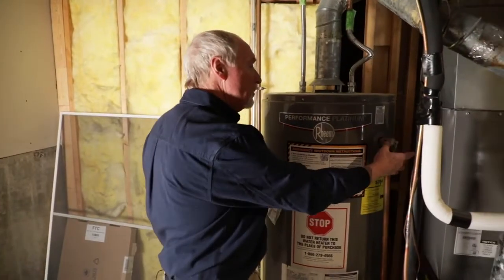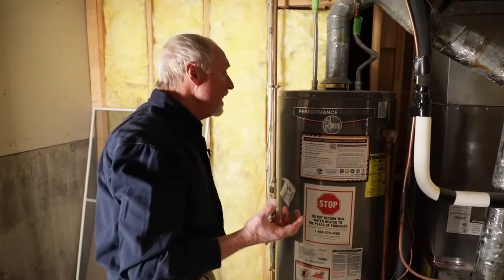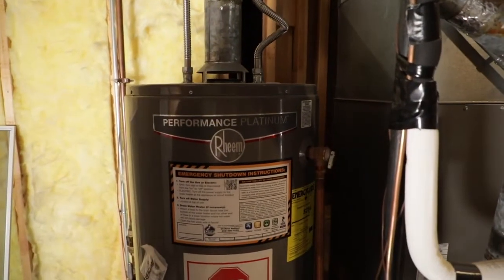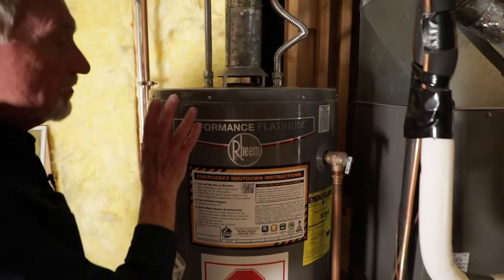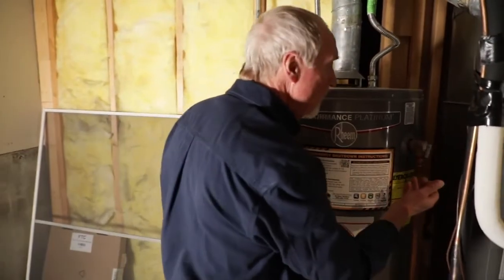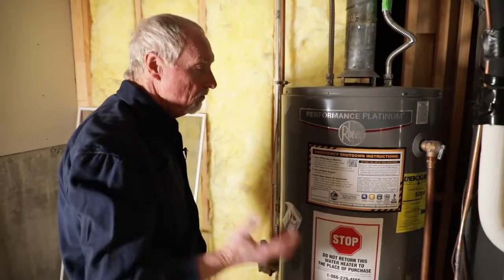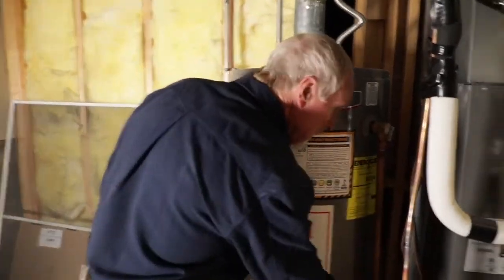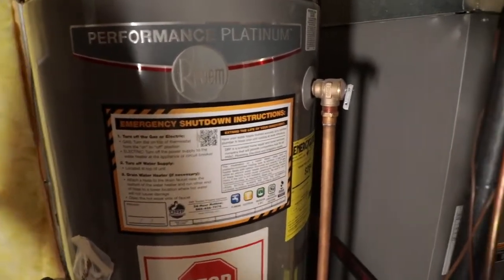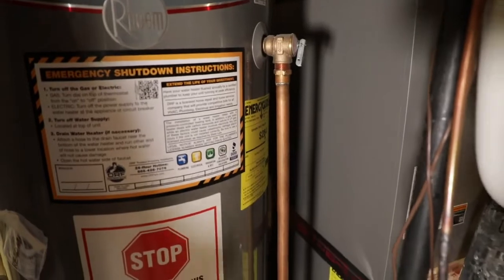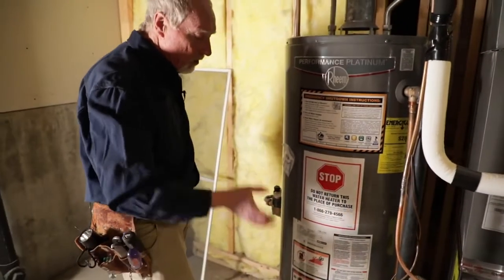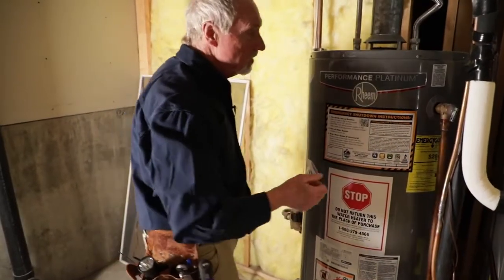So here we have the temperature pressure relief valve, TPR valve. This is a safety device. This prevents the water heater from becoming a bomb. And so if something goes horribly wrong with the water heater, it builds up too much pressure, this relieves that pressure. There is no good reason for water to ever be coming out of the discharge pipe here. The discharge pipe should terminate within 6 inches of the floor. This one does, that's good. The end of the pipe should never be threaded. So this one is not threaded, so that's good.